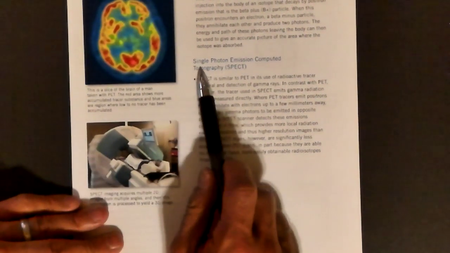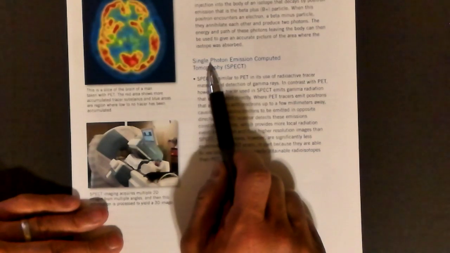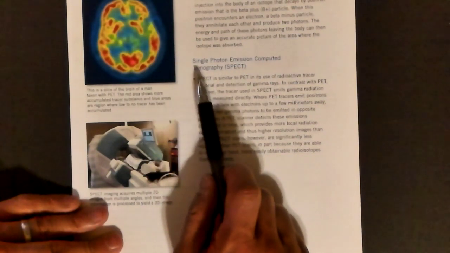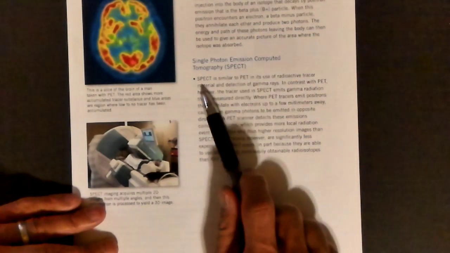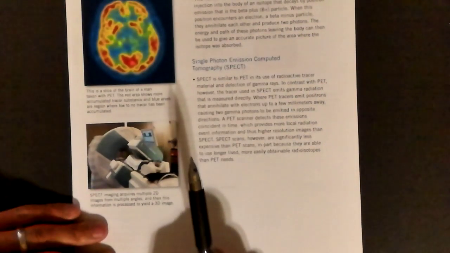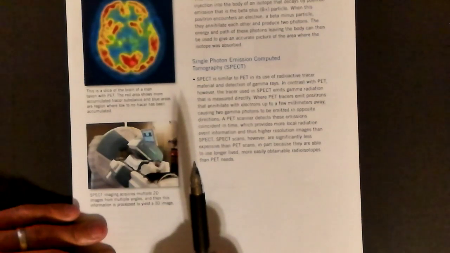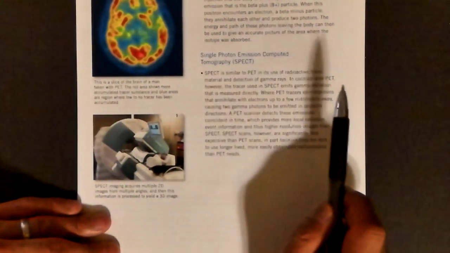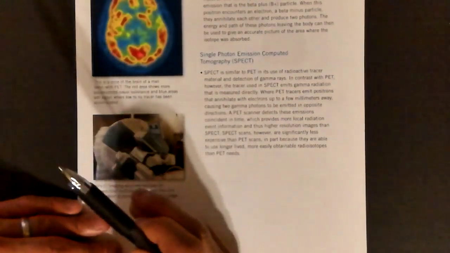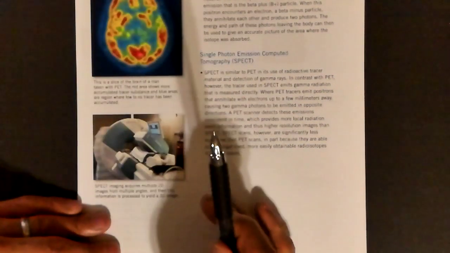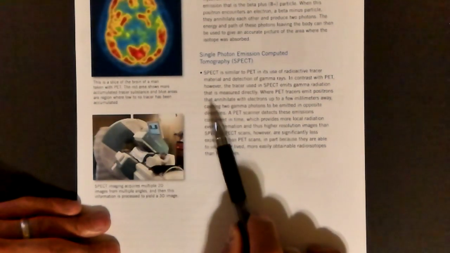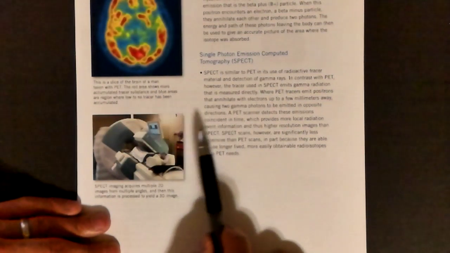Now you can also do this with something called single photon emission computed tomography. So this is where you use a radioactive gamma ray tracer. You inject a gamma emitter into the subject, and this will then be absorbed into the tissues, hopefully selectively into the area that you're looking for, and then you look to see where the gamma rays are coming from.